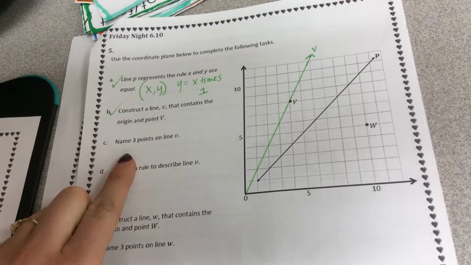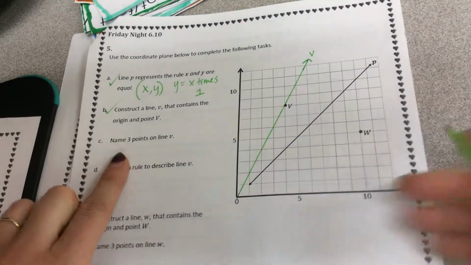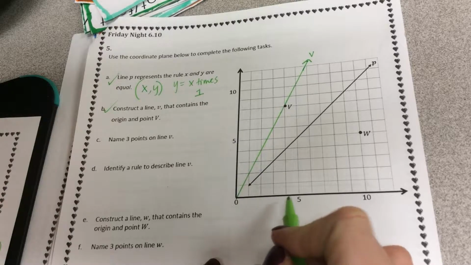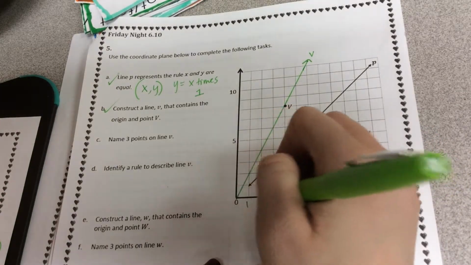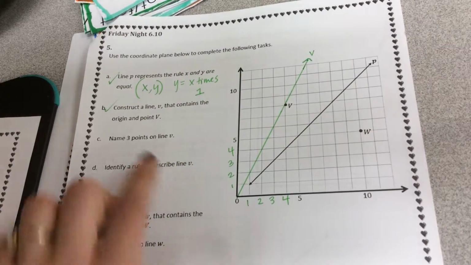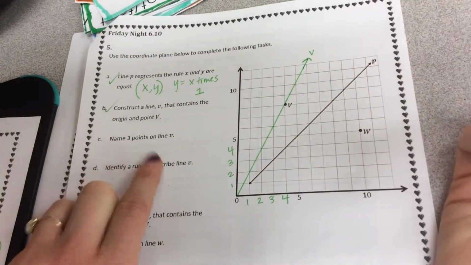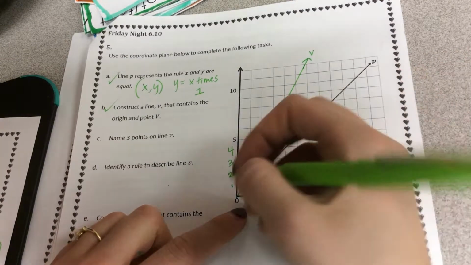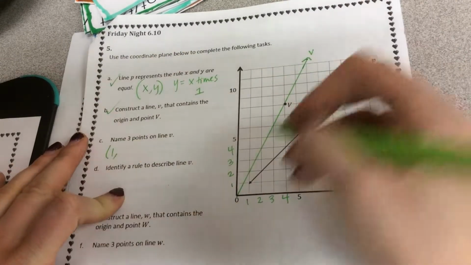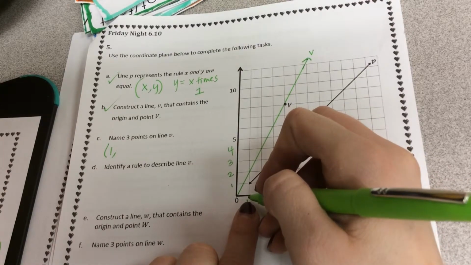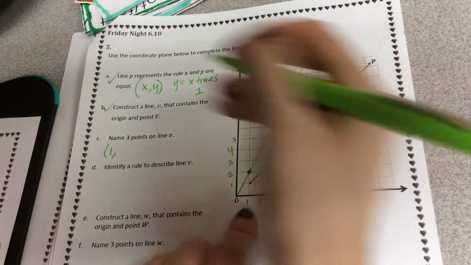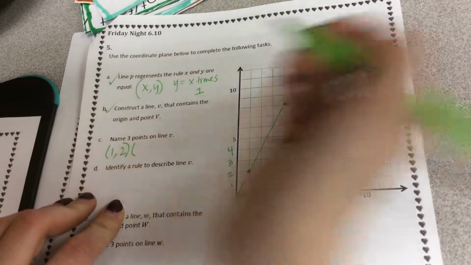Now we need to name 3 points on this line. So let's see what our grid is counting by. 0, 1, 2, 3, 4, 5. So it looks like it's just counting by ones. So we need to name 3 points on line V. So let's just choose an x coordinate. How about 1? And see where it lines up with y on the line. So go up, and it hits the line right here, which is at 2. So 1, 2. Let's do another one.